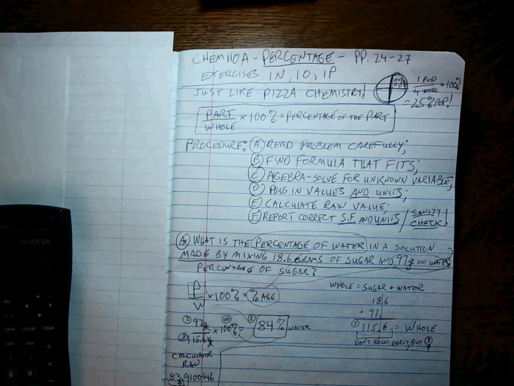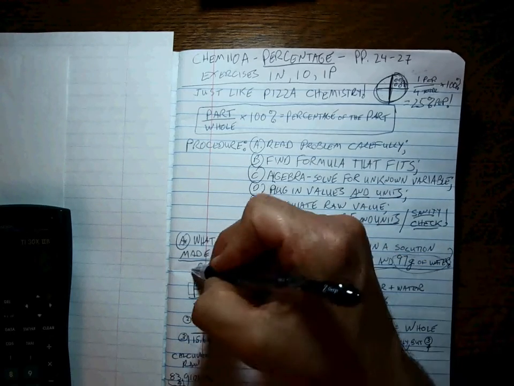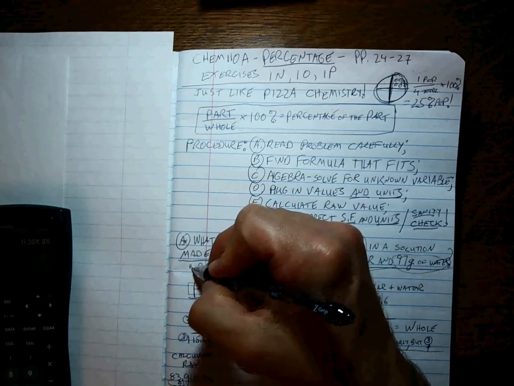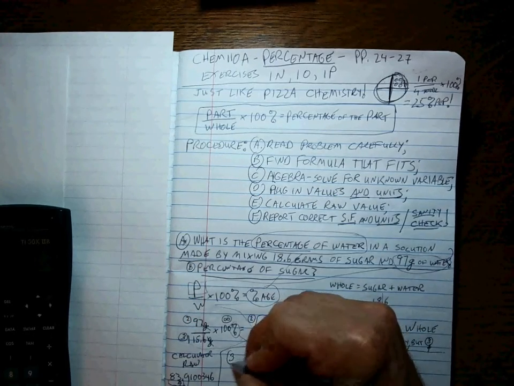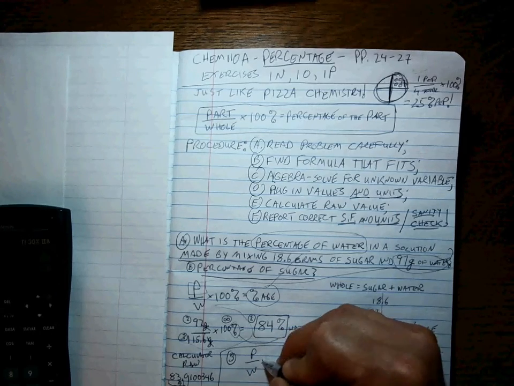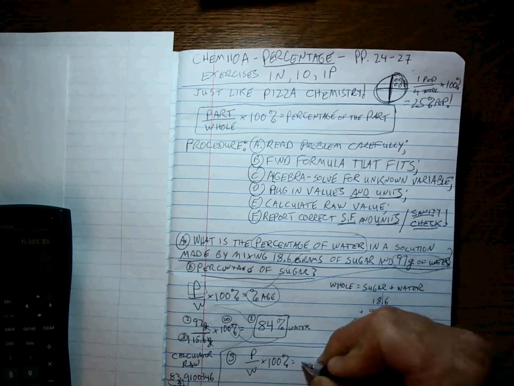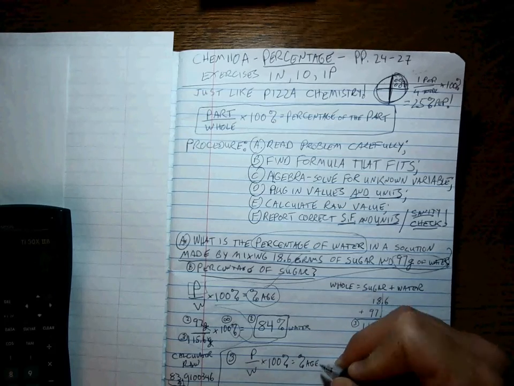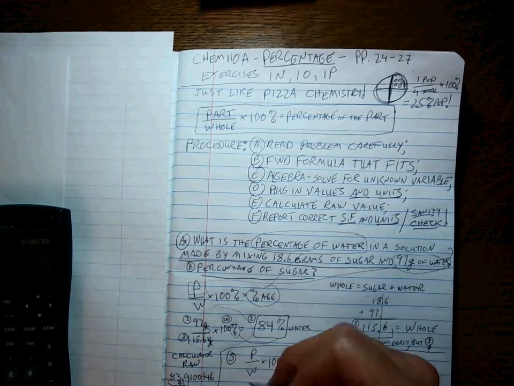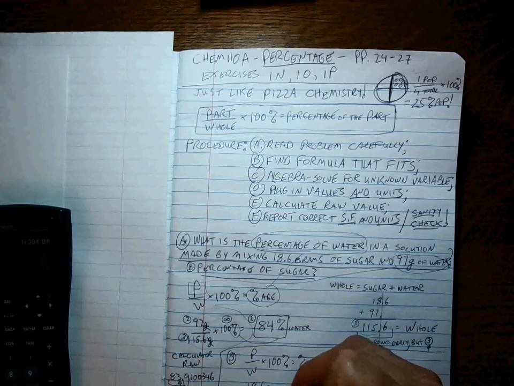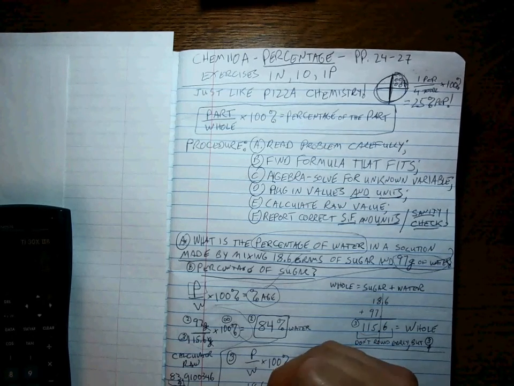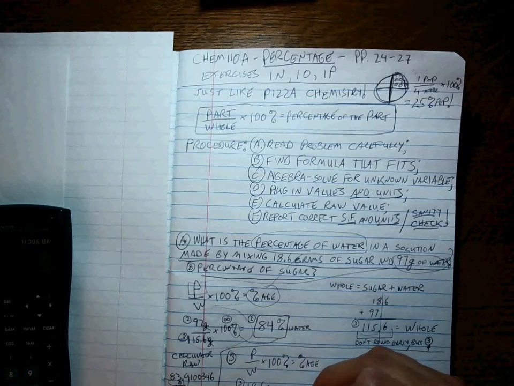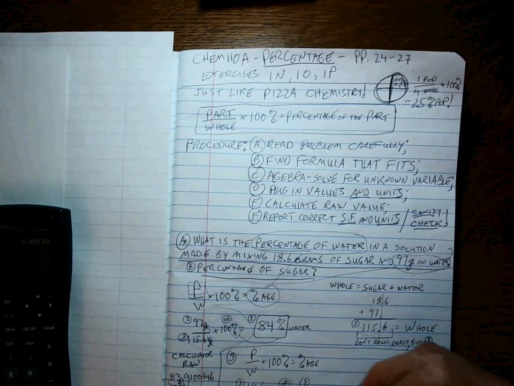Okay, so what about percentage of sugar? Put a little B here. Alright, well, part over whole times 100% is equal to the percentage again. But this time, the part is going to be 18.6 grams. The whole, well, that's 115.6 again. Again with 3 sig figs. 18.6 is 3. 100% is infinite. So that means 3 sig figs in my answer.